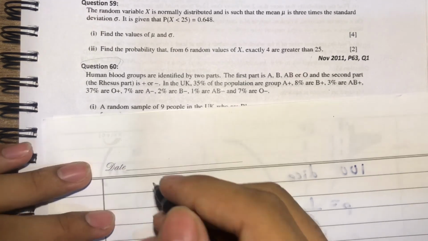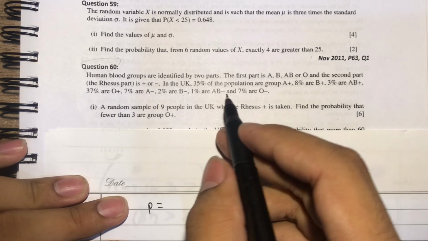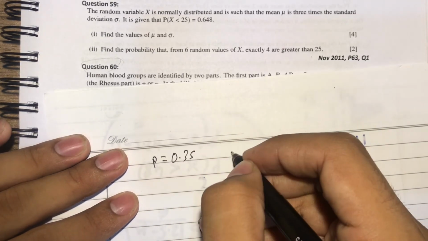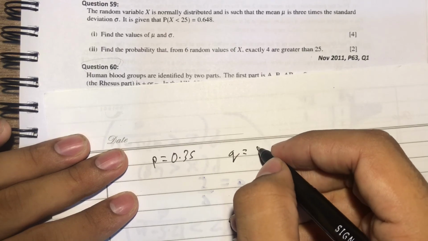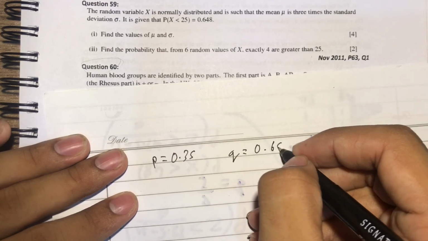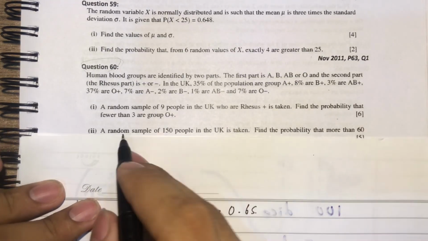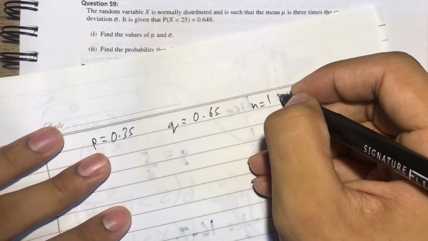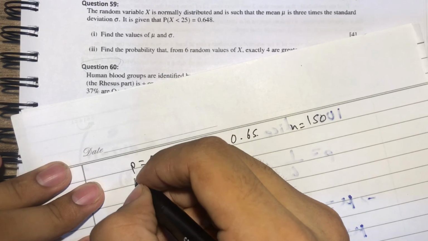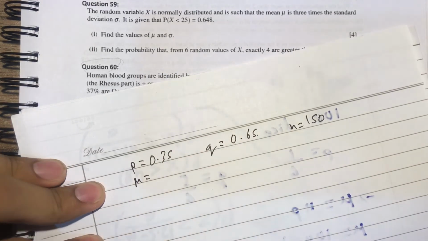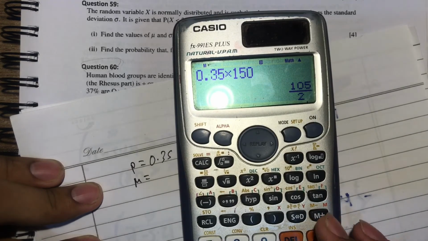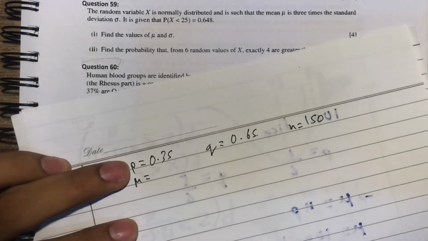So the probability for success will be, there are 35% A plus, so 0.35, and then failure will be 0.65, right? N is given as 150. Now I'll approximate this, so mean will be 0.35 times 150, that is NP, so 52.5.